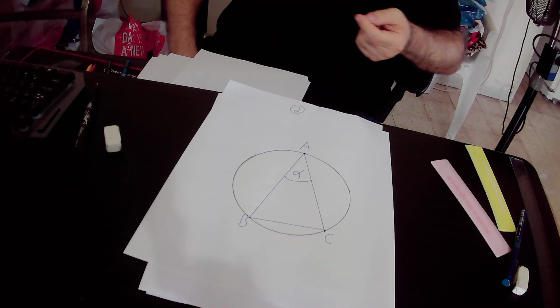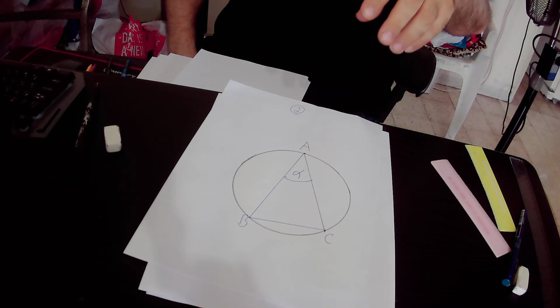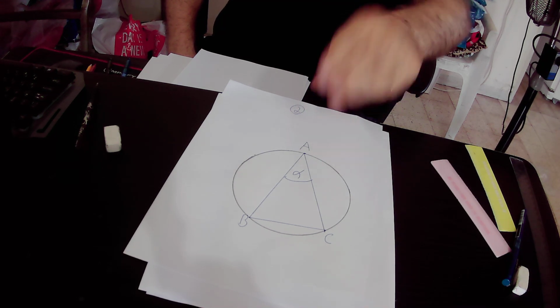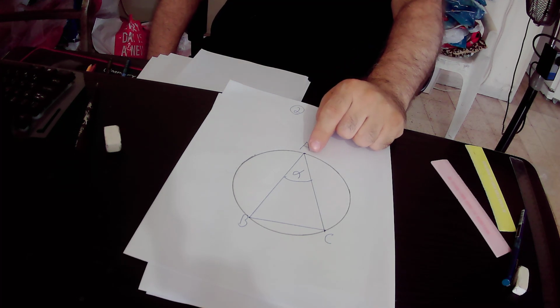Alpha is a peripheral angle because alpha is inside the circle, and the vertex of angle alpha is at point A, and point A is a point on the circle itself.